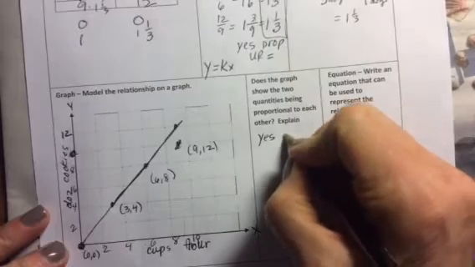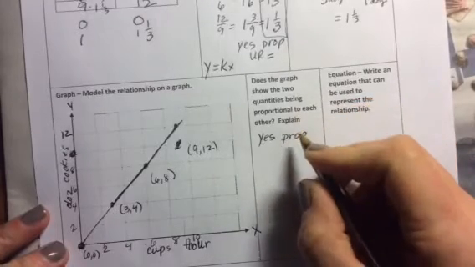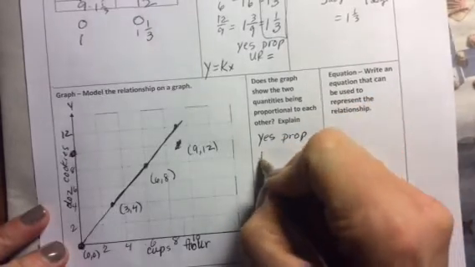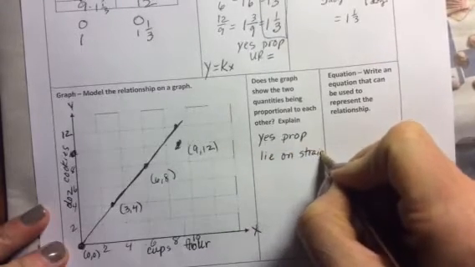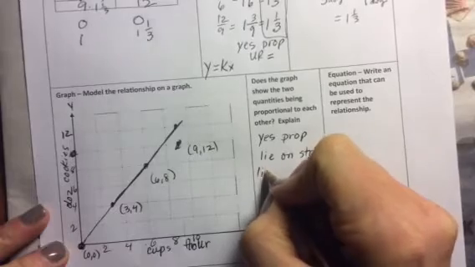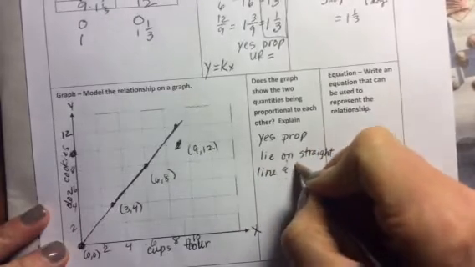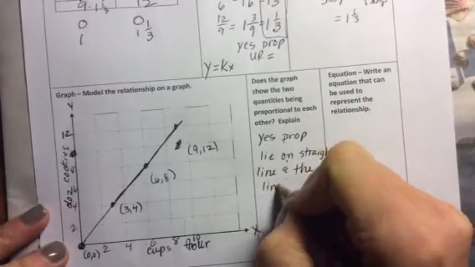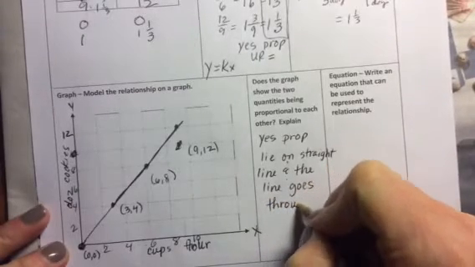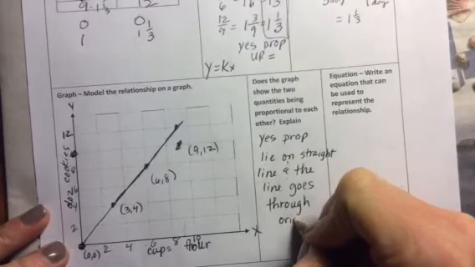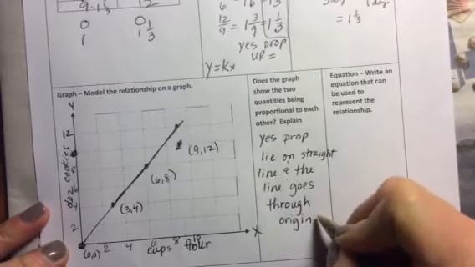The points are proportional because they lie on a straight line. The points do, and the line passes through the origin, which is 0, 0.